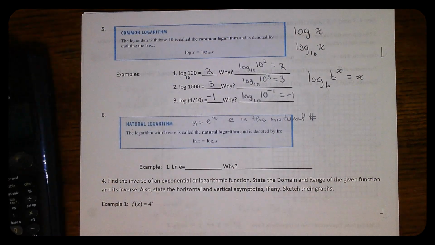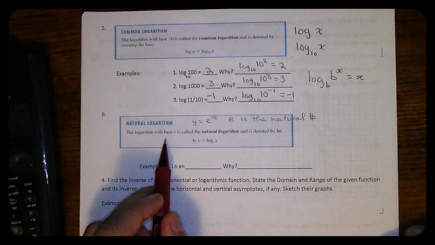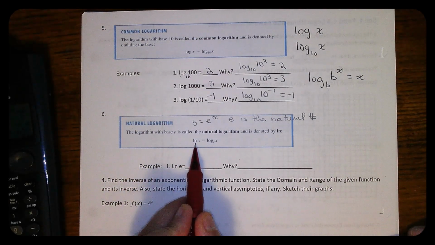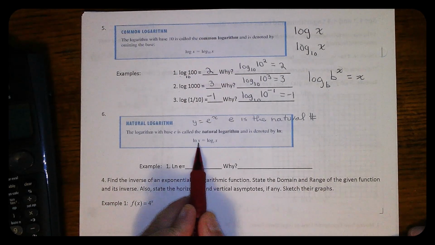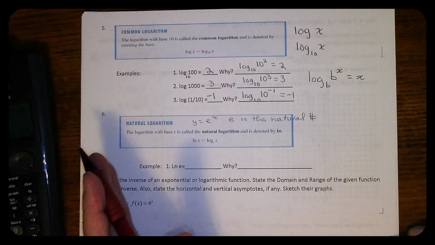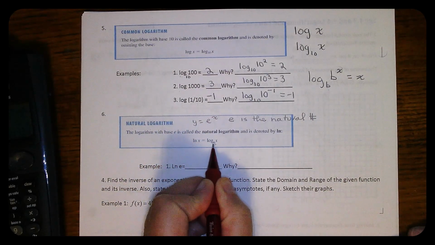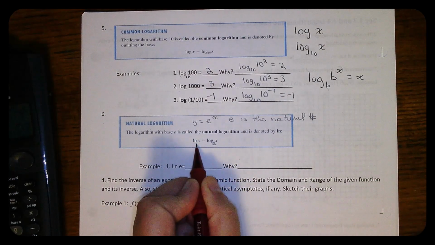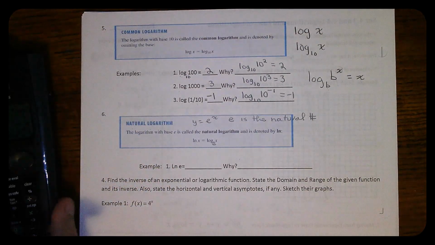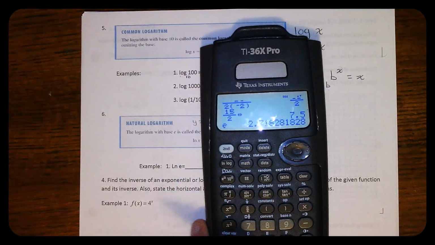So the natural log is written ln of x. So ln stands for natural log. So when you see ln of x, it's just a log. It's just that it's the special notation, and it means that the base is e. So you won't see the e here. You just need to know it's there. Okay. So let's take a look at what the natural log of e is.